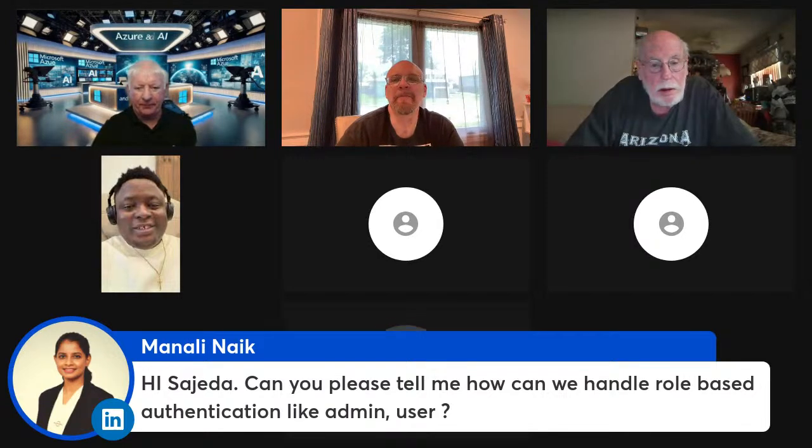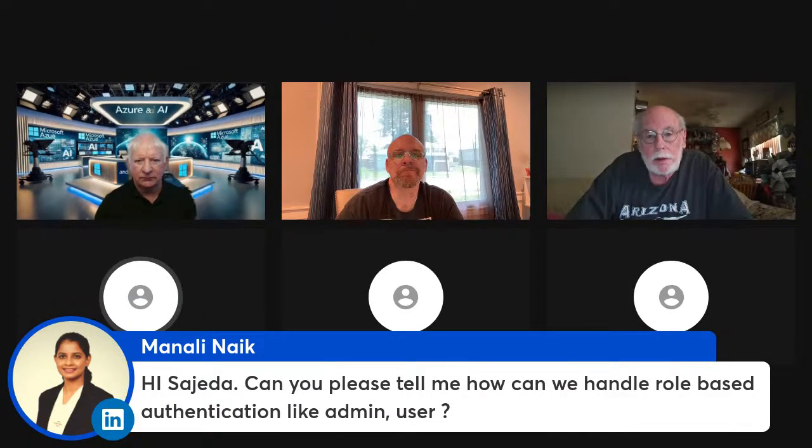Yeah. For that, we need to configure the Microsoft Entra ID authentication. In here, we can add a couple of users as an admin and the other users as a user. So we need to configure the Azure Entra ID. Okay, cool. I hope that answers your question.